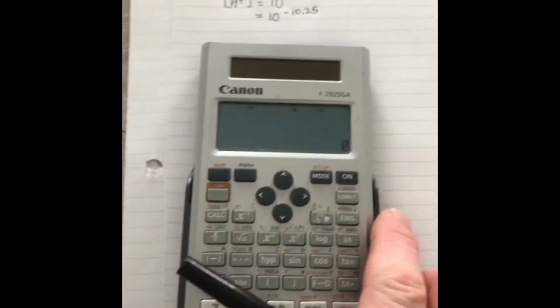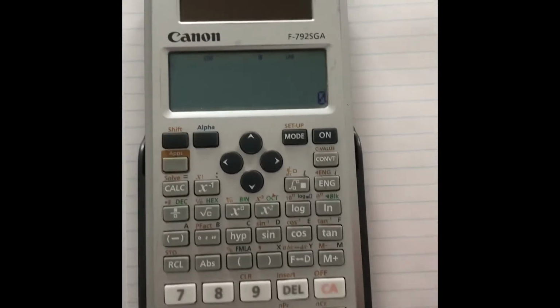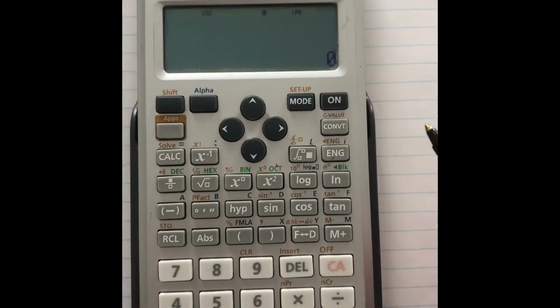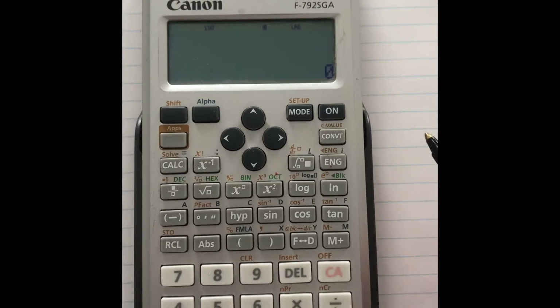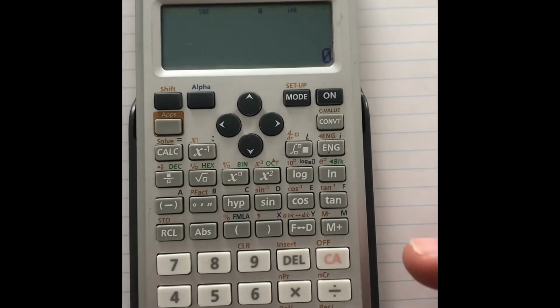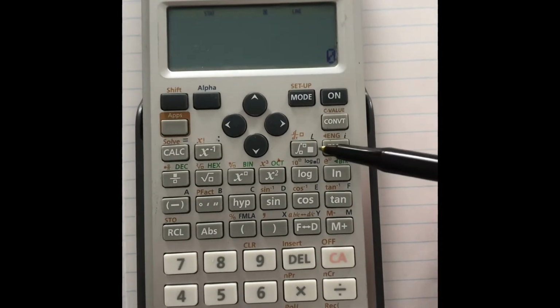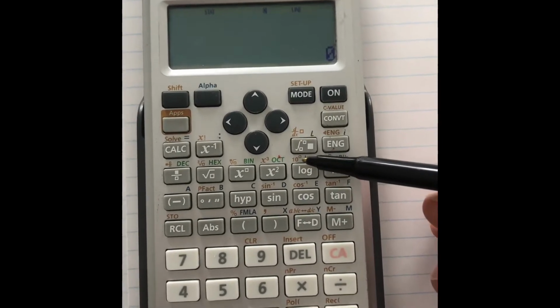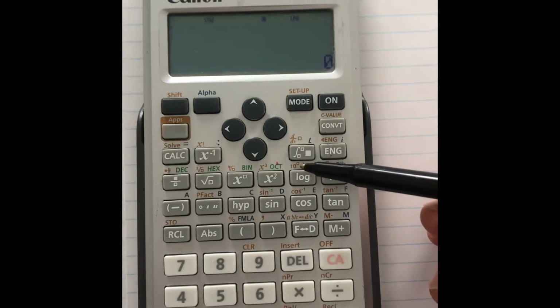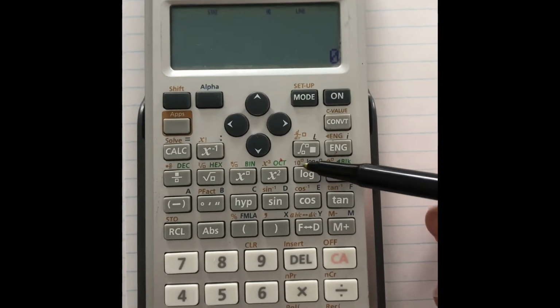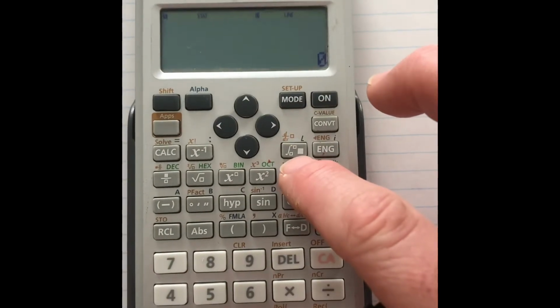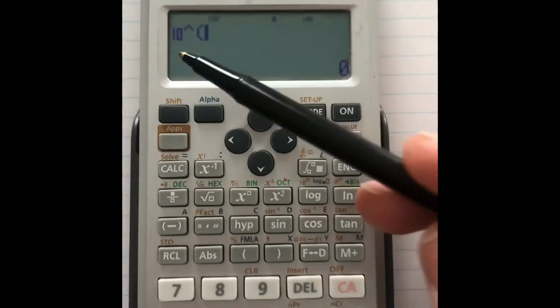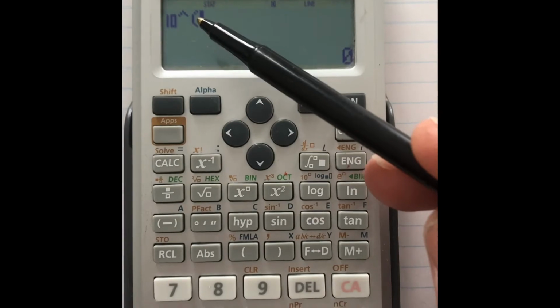Now, this can be a little bit tricky to figure out how to type in your calculator. There might be a couple of different methods here for me to use, but here's what I'm looking for, and I might ask you to look for too. You can see 10 to the x. It's my second function on my log button. So if I hit Shift log, see it prompts me, it goes 10 raised to the power of.